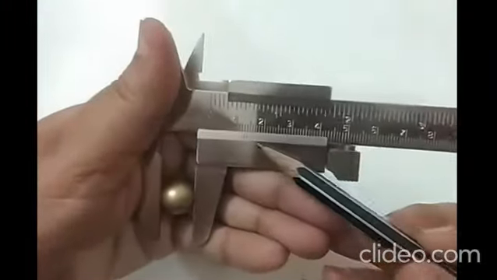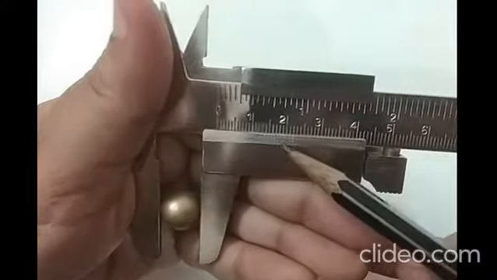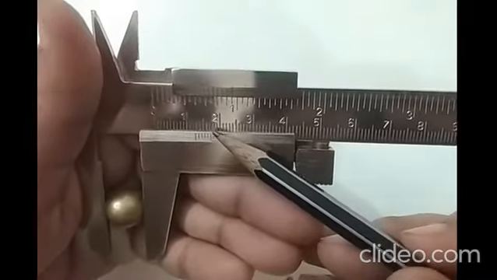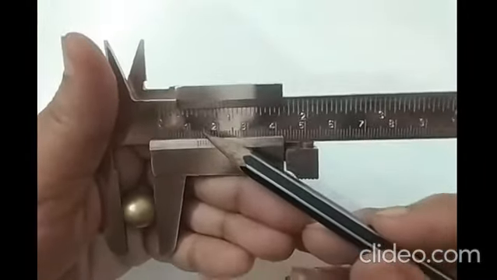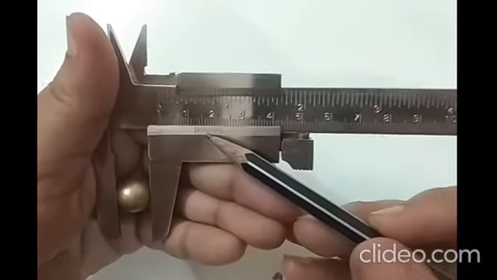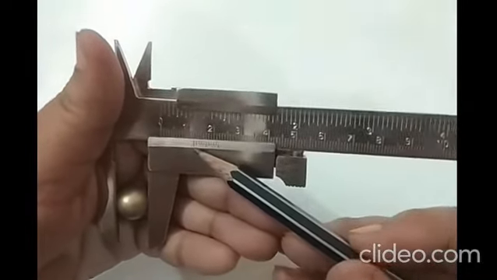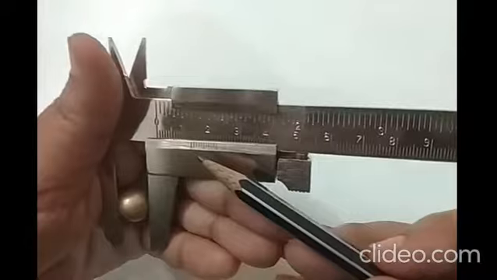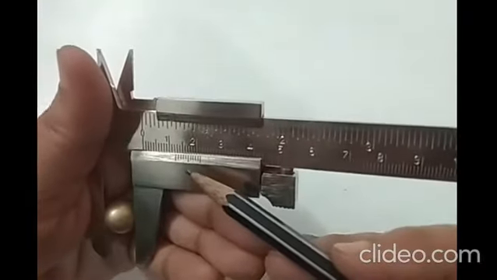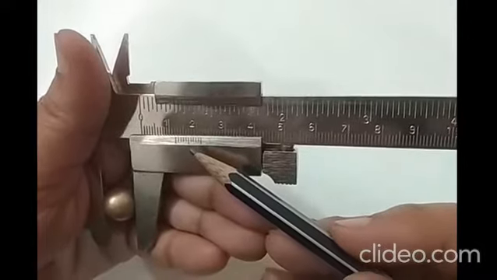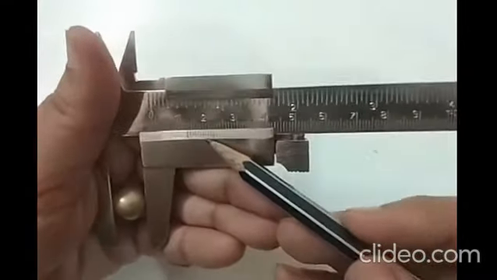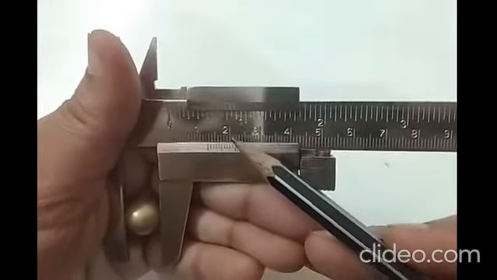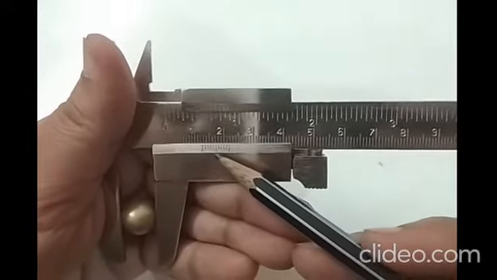And how will you read the vernier scale reading? There are 9 divisions on the vernier scale. The division which makes a straight line with the main scale division, that division is our vernier scale reading. You have to observe the reading exactly, normally from the instrument. If it is visible to you, the eighth division of the vernier scale is coinciding exactly with the main scale. So the vernier scale reading is 8.